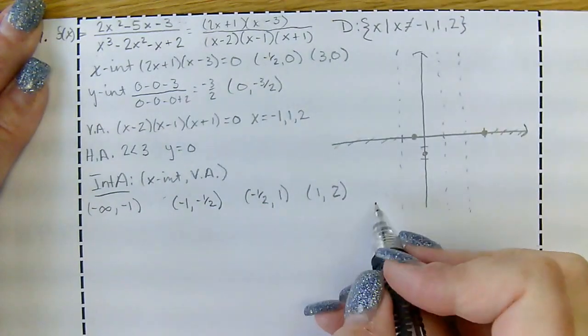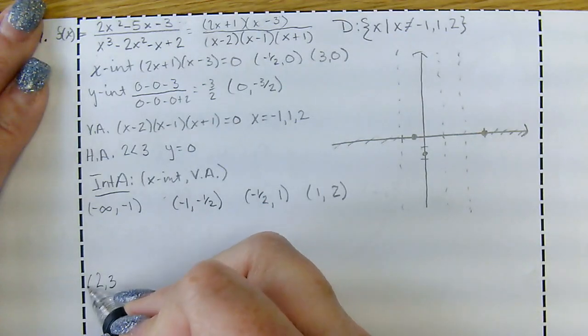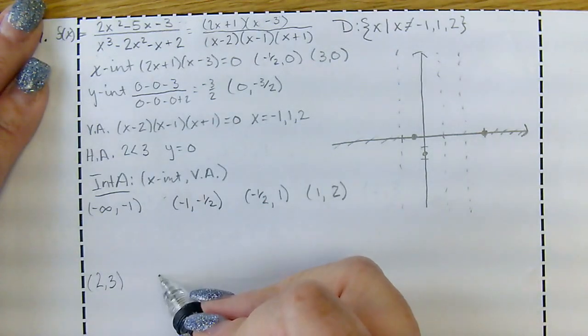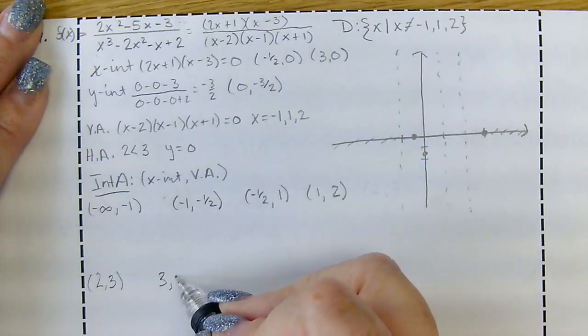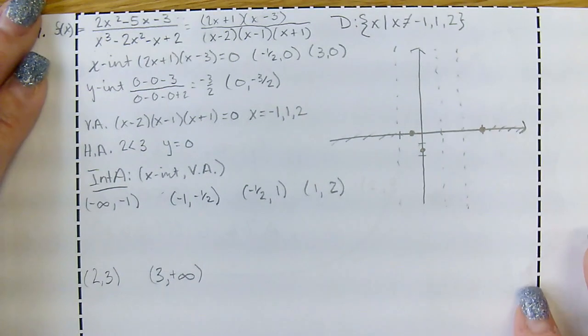And I have room, so I'm going to come down here. So I leave 2, and I have an asymptote at 3. I leave 3, and I don't have any interruptions until I hit positive infinity.